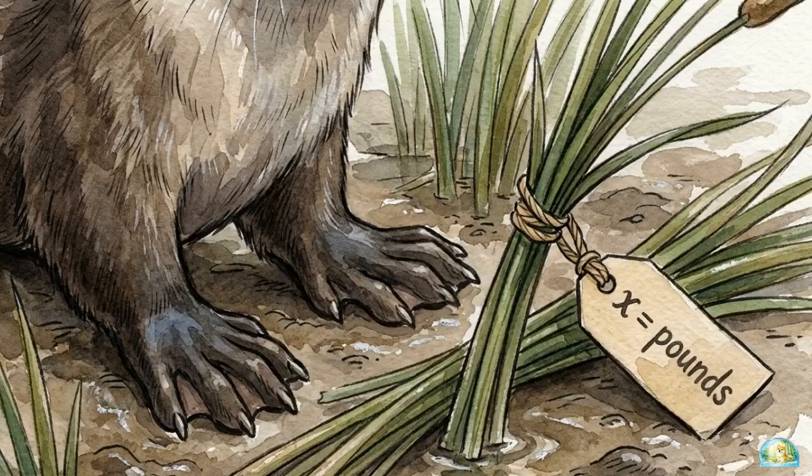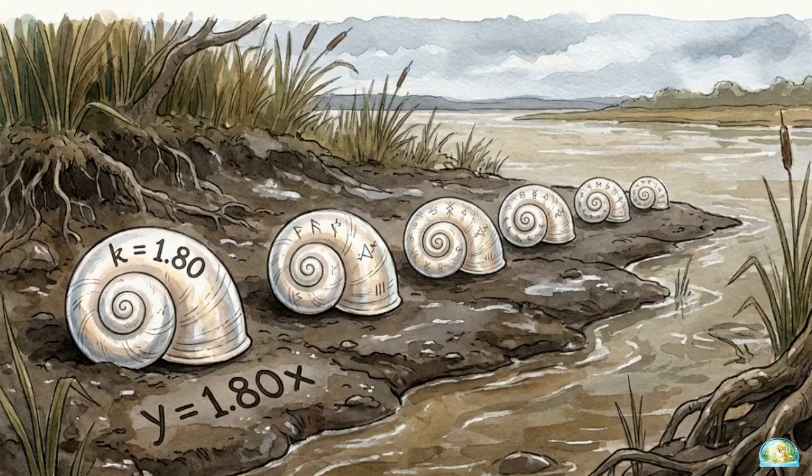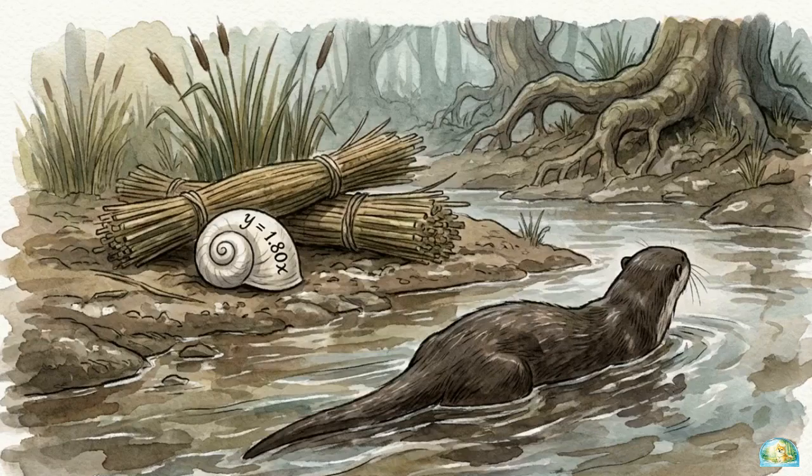Our first context is a direct unit rate. As the otter sorts these bundles, we see that bananas cost $1.80 per pound. This row of shells shows our constant of proportionality. Because we have a per-pound rate, k is handed directly to us as 1.80. We substitute that value into our base template, giving us the equation y equals 1.80x. When you start with a per-one rate, the equation can be assembled immediately, without any complex calculation.